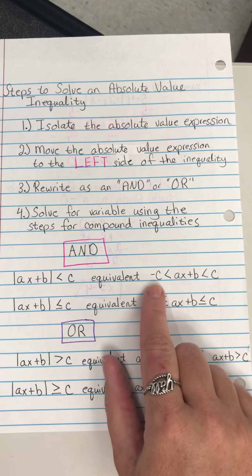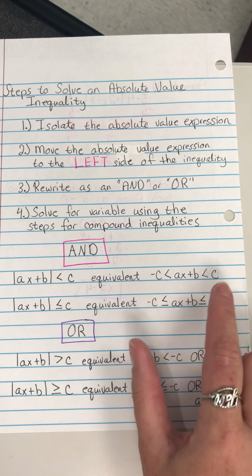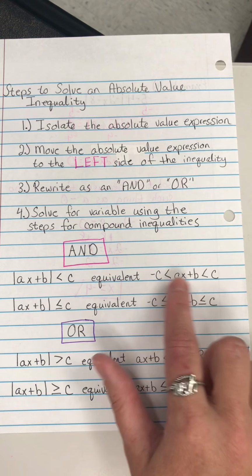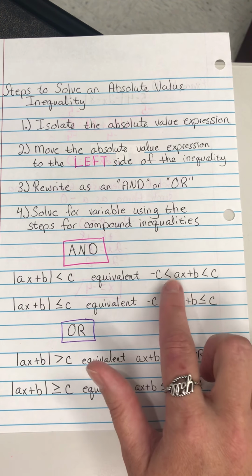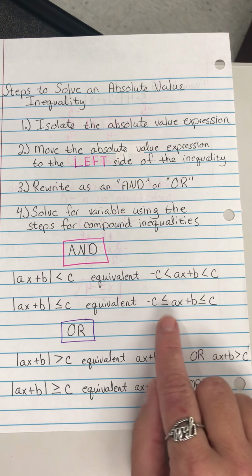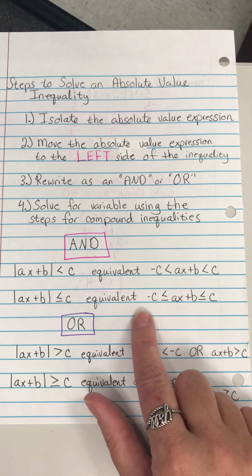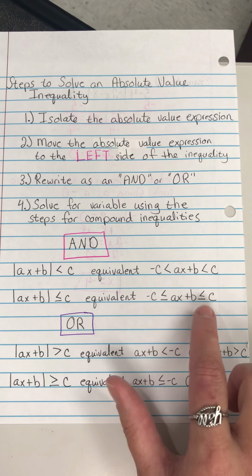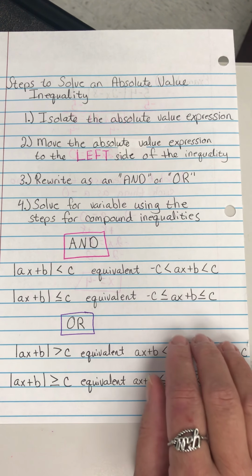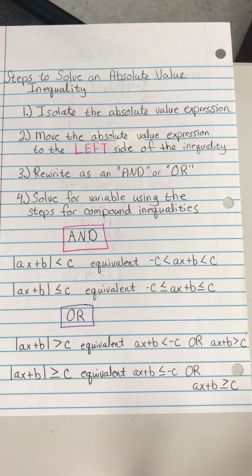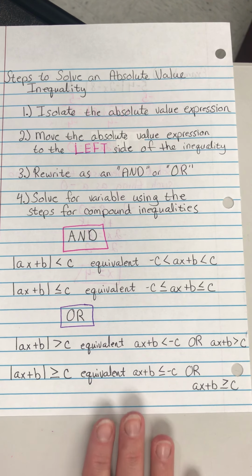Which means we're going to set the negative C at the front and the positive C at the back, and we're going to keep the less than signs in the center. And then when you have less than or equal to, we're going to have our negative C on the left, our positive C on the right, and we're going to use the less than or equal to signs, and we're going to put our absolute value expression in the center.